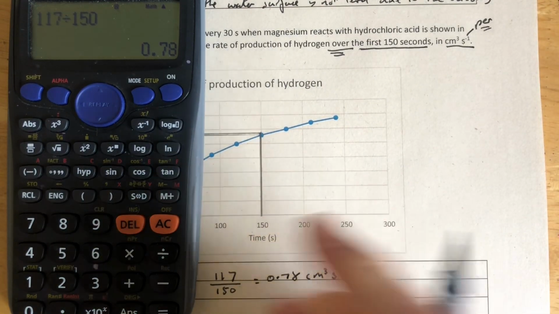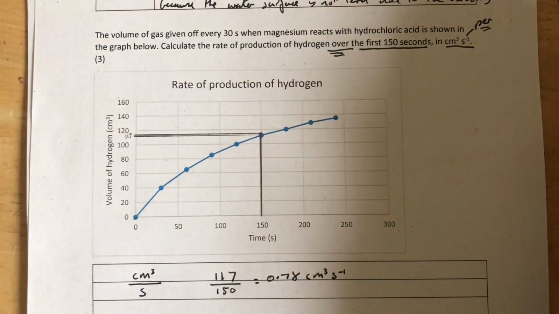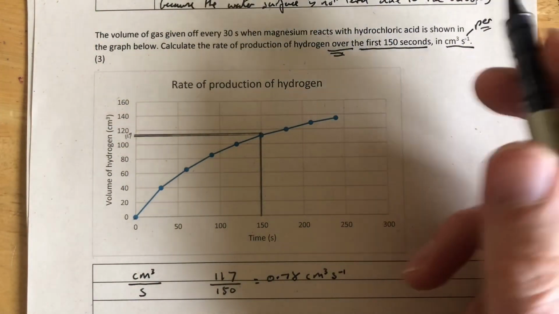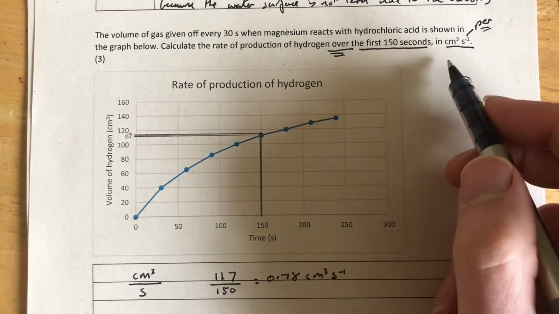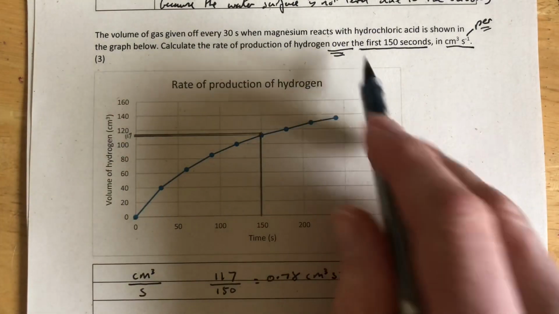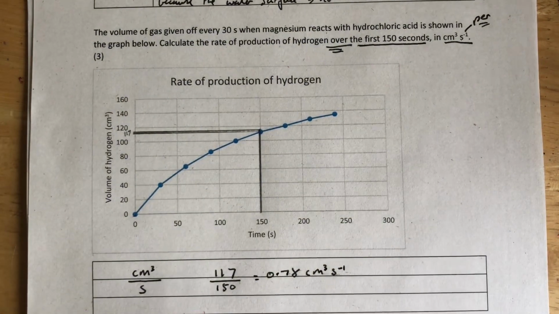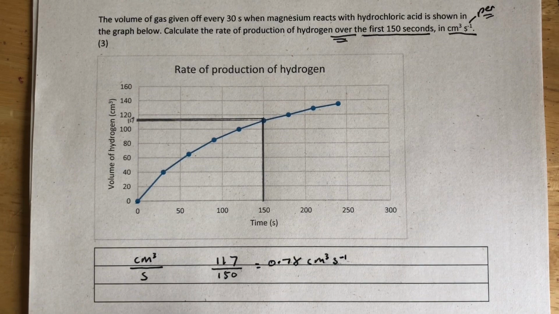Now, the last thing to check whenever we have a calculation is the question doesn't say to however many decimal places or to however many significant figures, and I can't see that there, so we'll just leave the answer as 0.78 centimetre cubed per second.